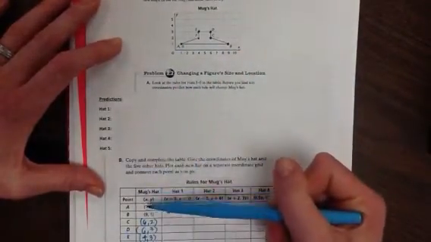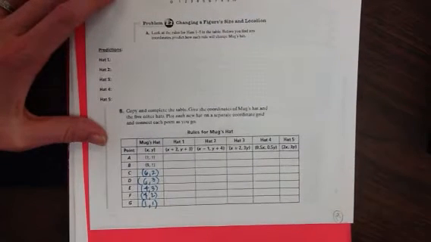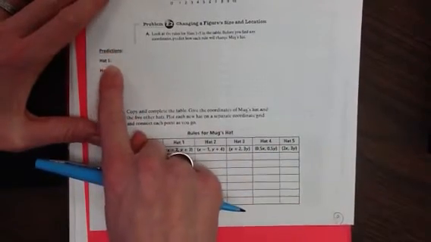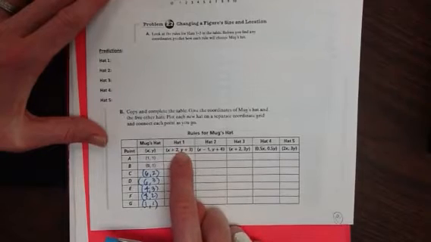Now we're going to use these coordinates and we're going to apply each of these new rules that you've been given. Okay, I'm going to do the first one in each column, then I want you to figure out the rest of it. Before you start to fill in these coordinates, you want to make a prediction. So for each one of these, you want to predict, I think hat 1, right here, the rules for this hat are going to create a similar figure and why.